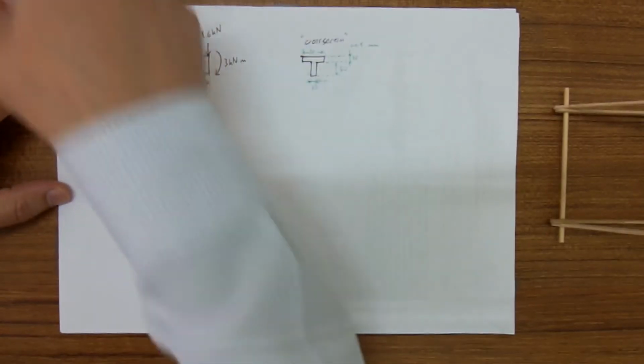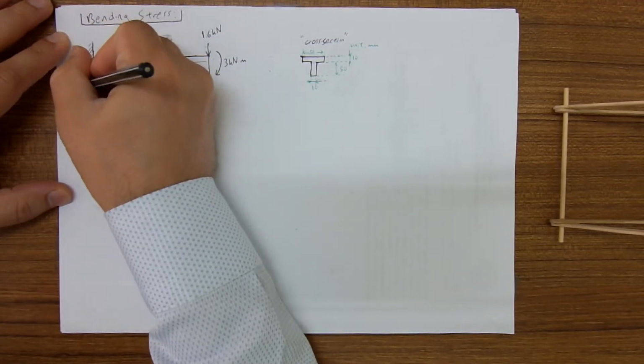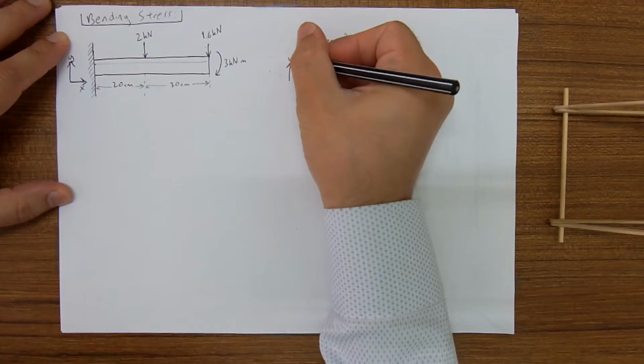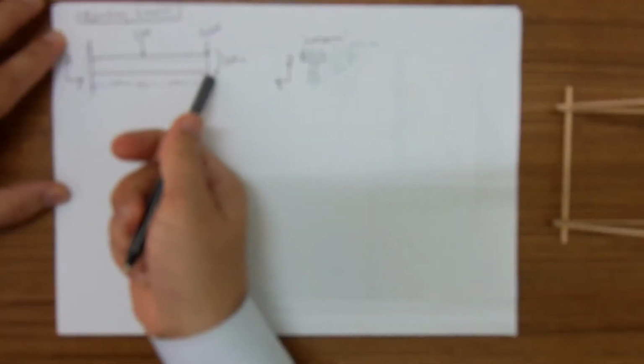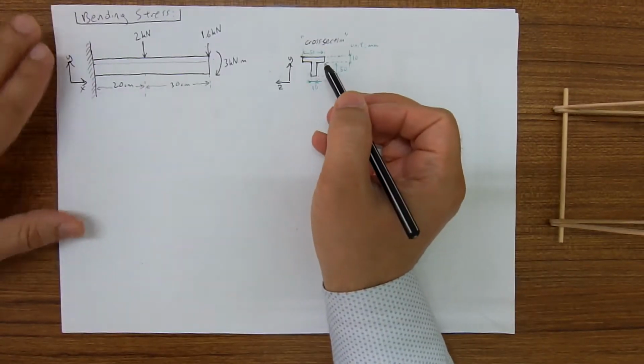So if this is the XY plane, this is the YZ plane. So you look at the beam from the side and the cross section is like this.